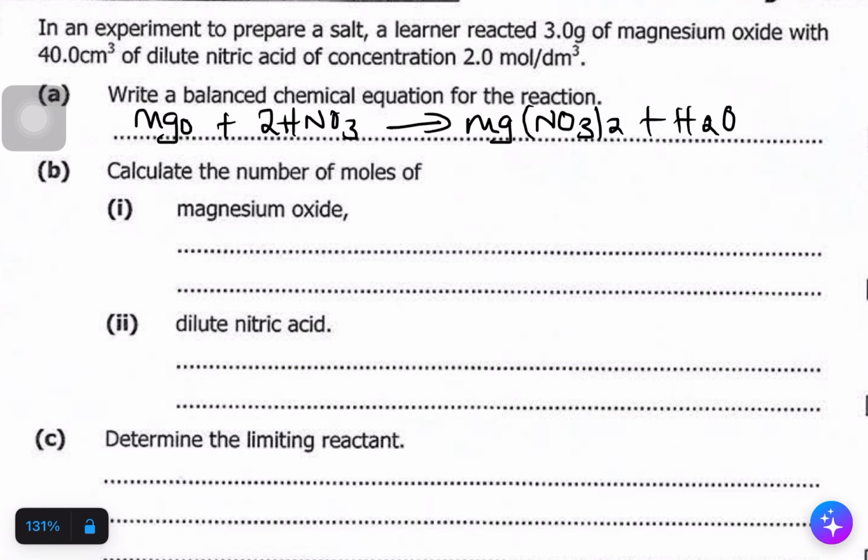So therefore we can put the state symbols. This one is a solid, and then nitric acid is in aqueous state, and this one is in aqueous state, and then water is in liquid state. That way, we have written the balanced chemical equation for the reaction. All right, so now we can come to the number of moles.